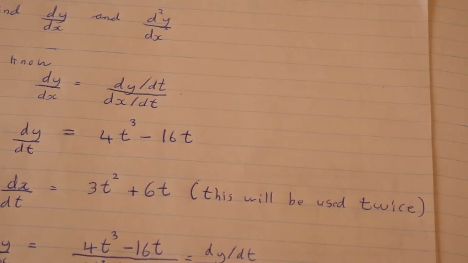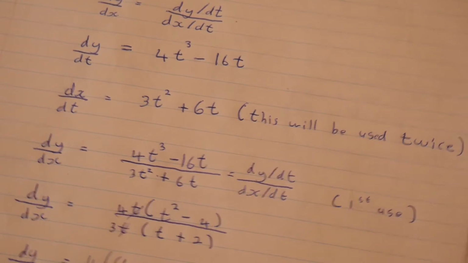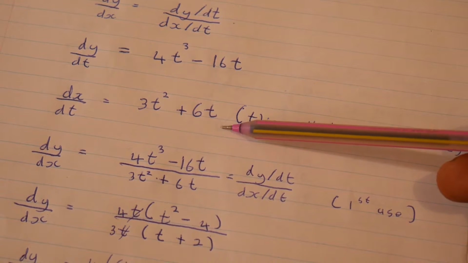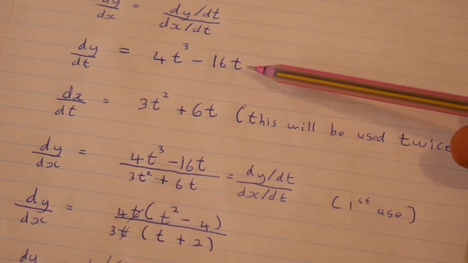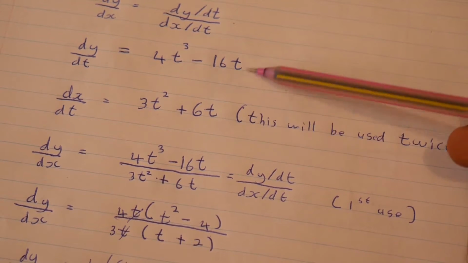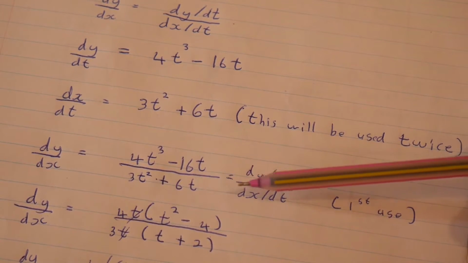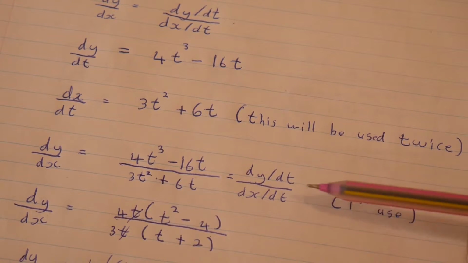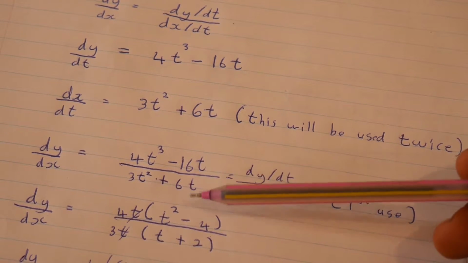There's a note here that says this will be used twice. This dx/dt will always be used twice when you have to find the second differential of a function. Alright, next. So dy/dx is simply dy/dt divided by dx/dt. I didn't have to upturn anything here since none were fractions, right? So just that divided by that is that. And the other part I have in brackets here, this is the first use of dx/dt. dy/dt divided by dx/dt.